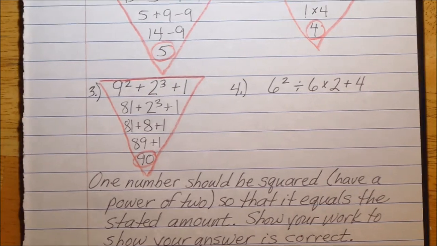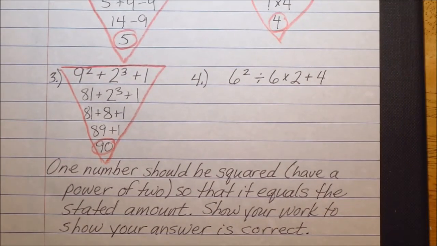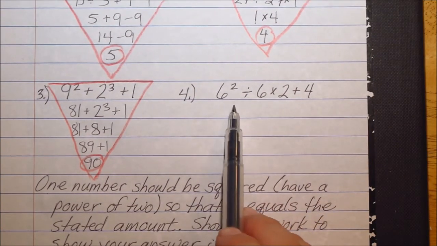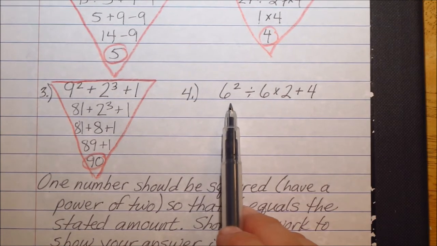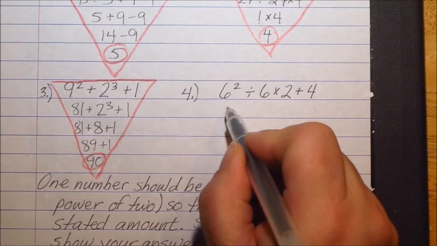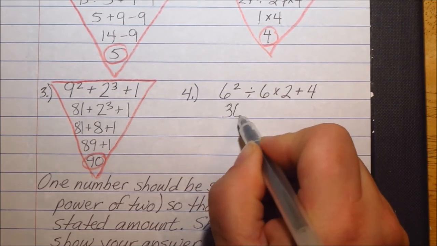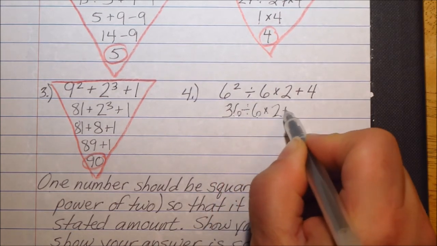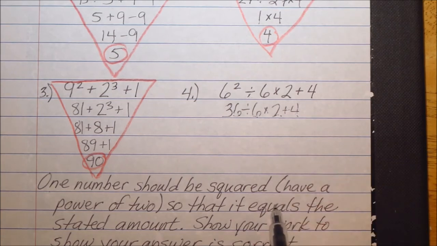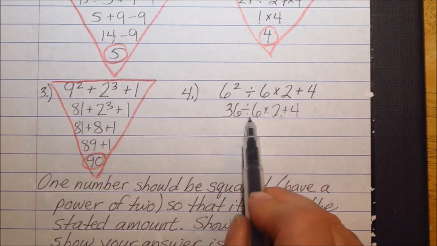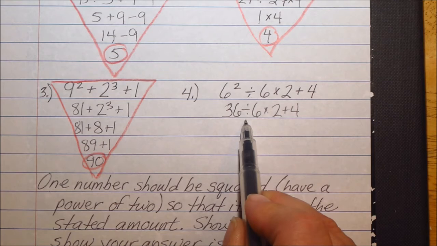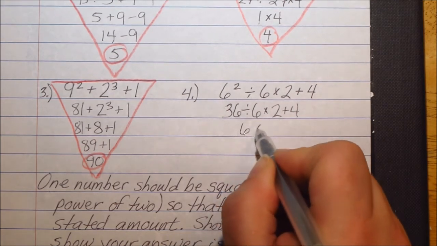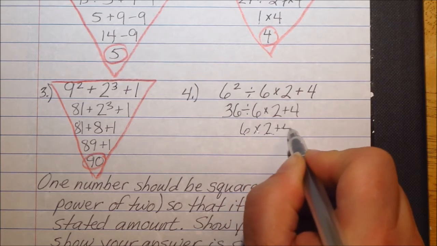All right, last one of these order of operations. We've got one exponent that needs to be taken care of. So 6 times 6 is 36. Bring down the rest of the expression. Now I'm looking for any division or multiplication, left to right. My very first operation here is division, so I have to take care of that first. 36 divided by 6 is 6. Bring down the rest of the expression.